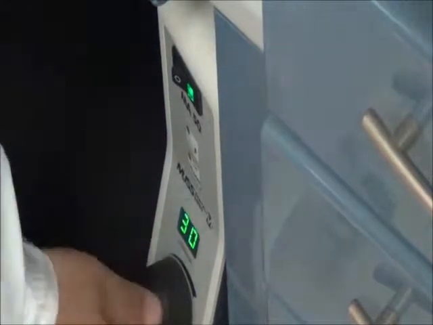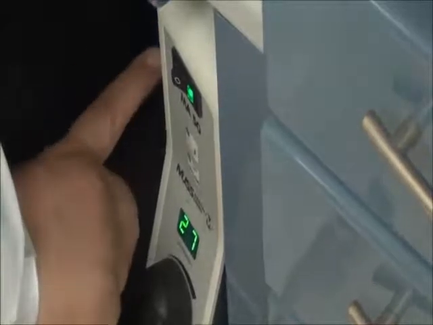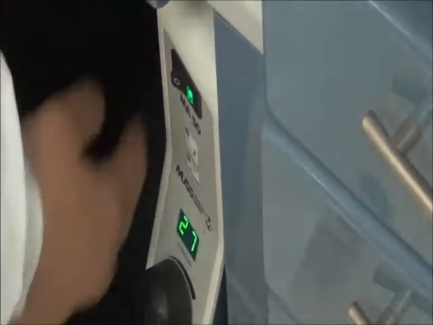So we could put it to the maximum speed, and we're going to use what we call knee control. My knee, I press it against this large button, and it will operate the handpiece automatically.